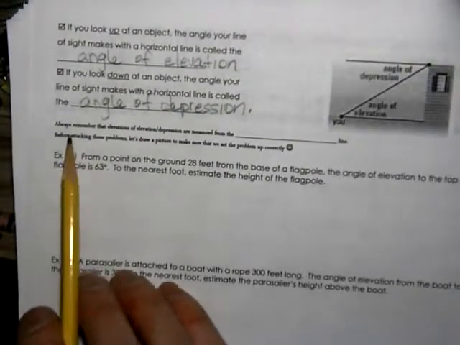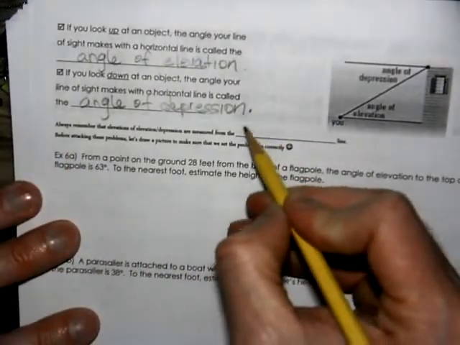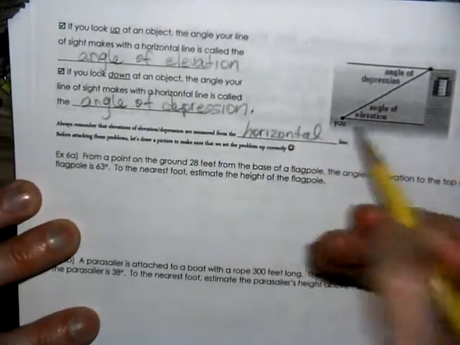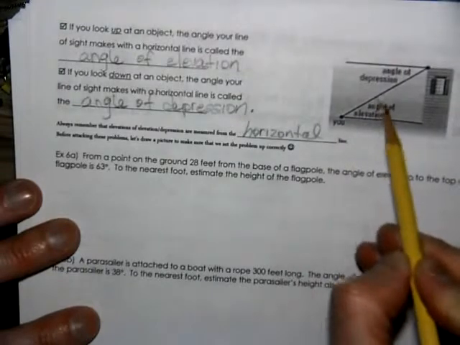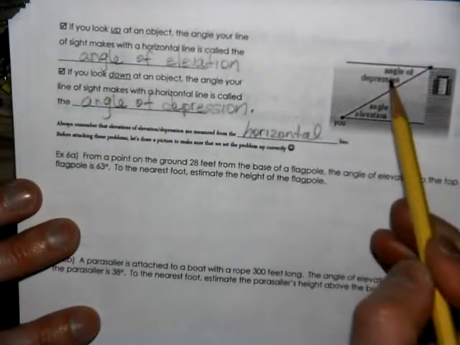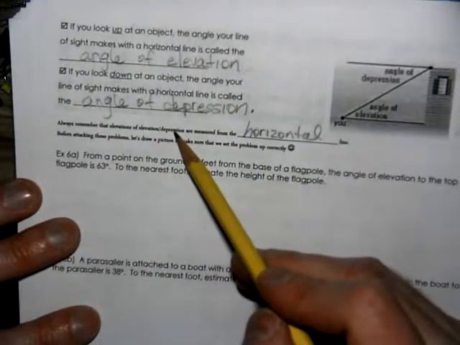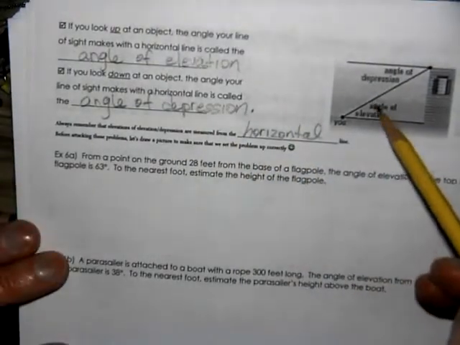One thing you need to remember is that you're always comparing this with the horizontal line. So your angle of elevation is off the horizontal, that's the angle that's formed, and your angle of depression is off the horizontal. So always remember the angles of elevation and depression are measured from the horizontal line. The angle has to touch the horizontal line.